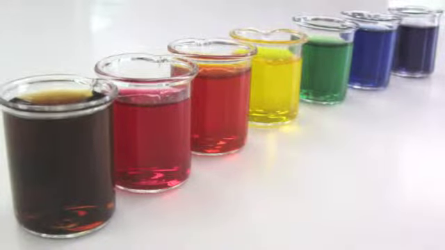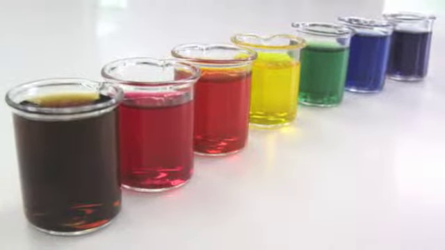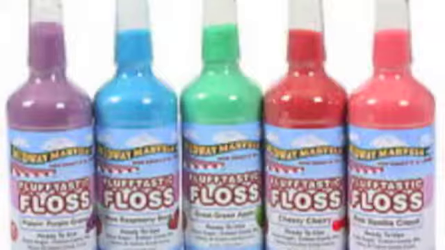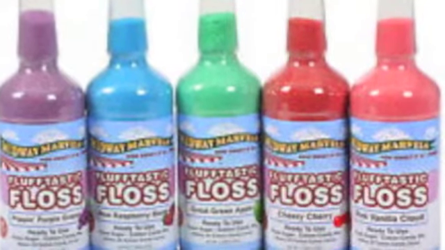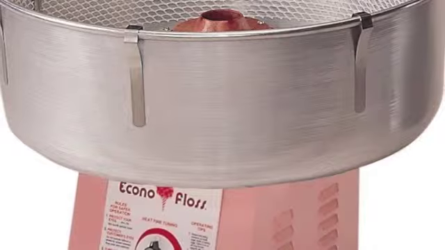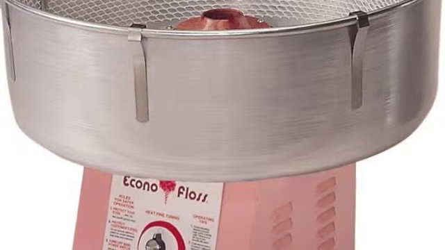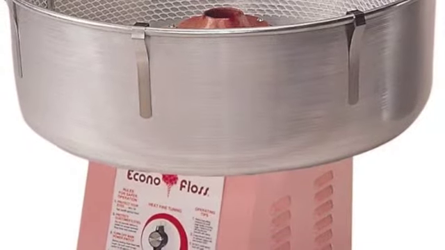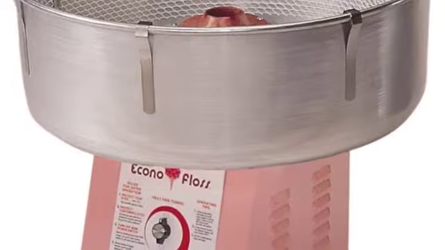The sugar used to make cotton candy, aka fairy floss, also contains food coloring and flavorings of various kinds, which makes it all the more fun to eat. Enter the cotton candy making machine. This is the device that makes cotton candy possible.